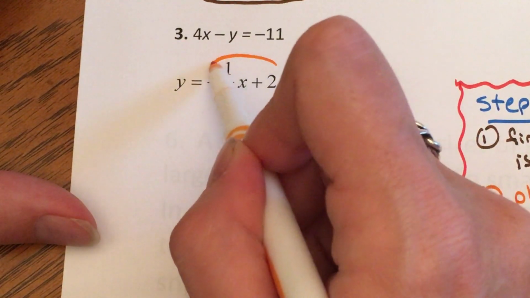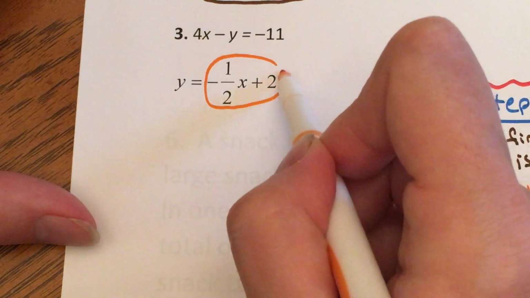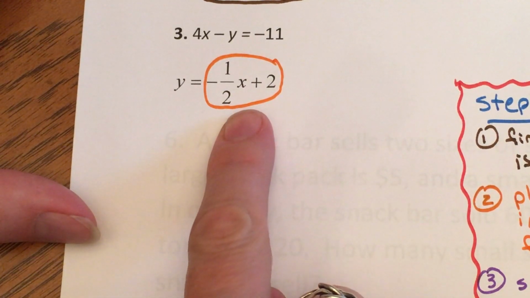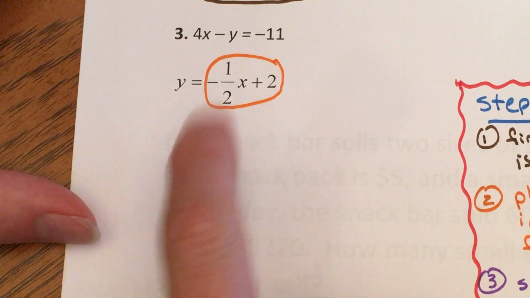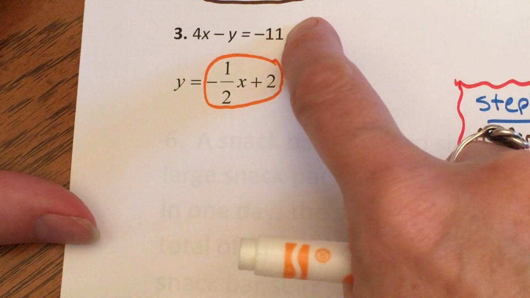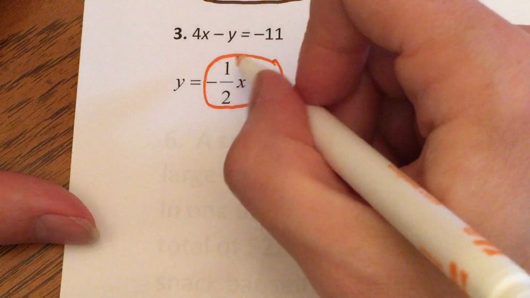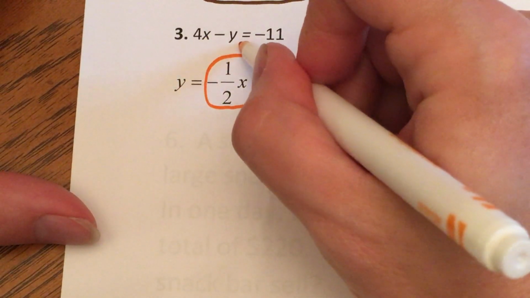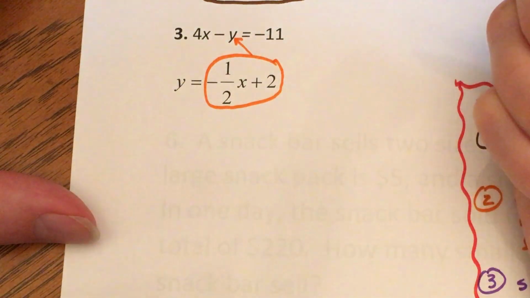So that means that all of this equation, step 2 of our steps, says plug this step 1 equation into the other equation for that variable. So all of this is equal to y, so all of this is going to replace that y.